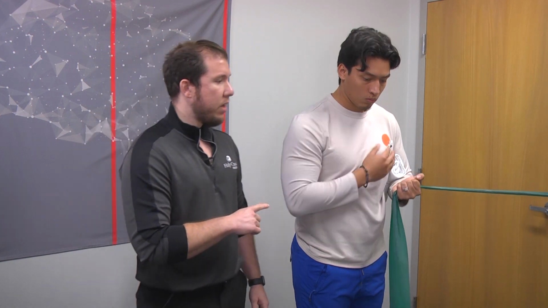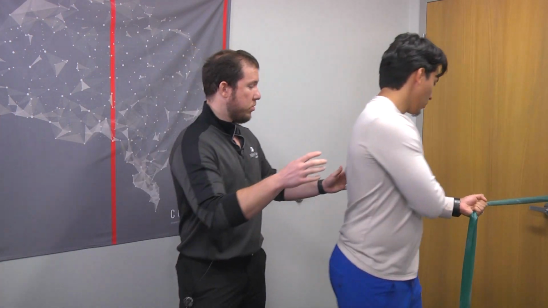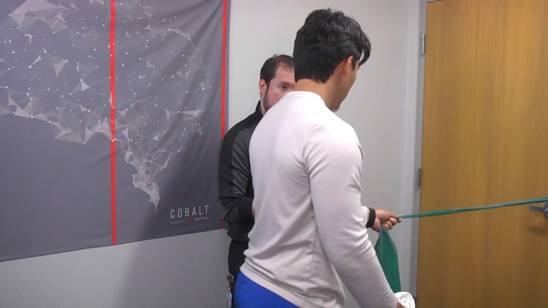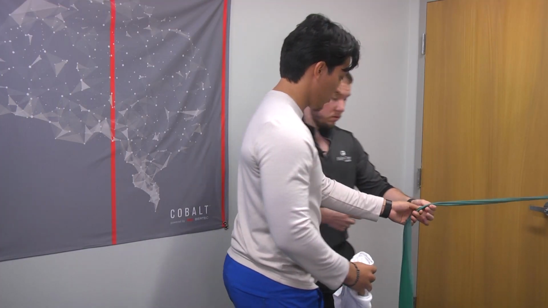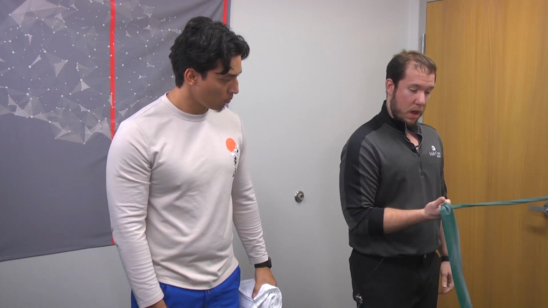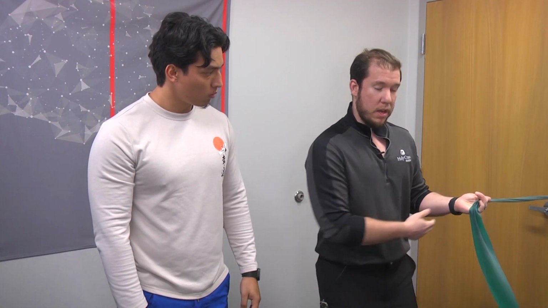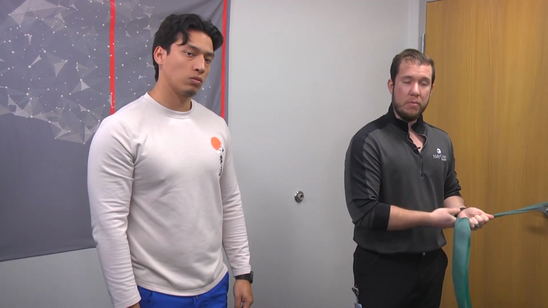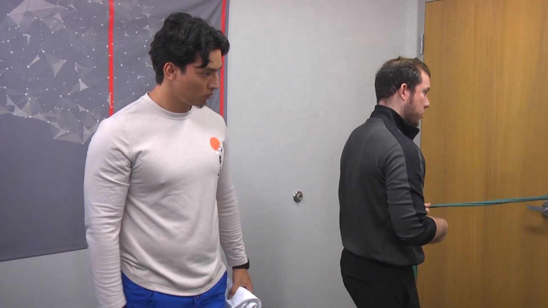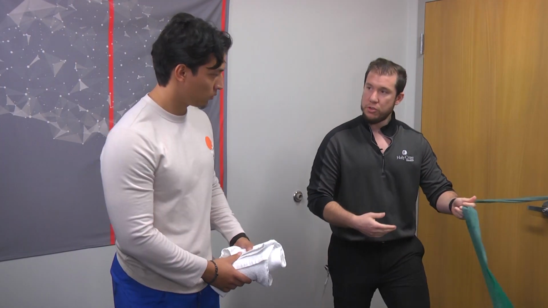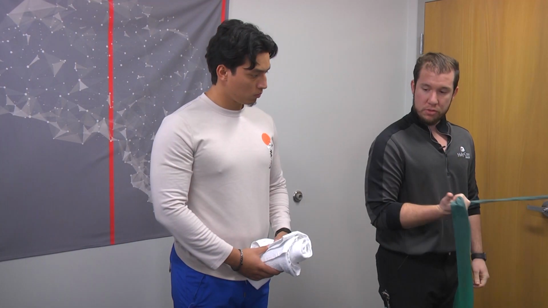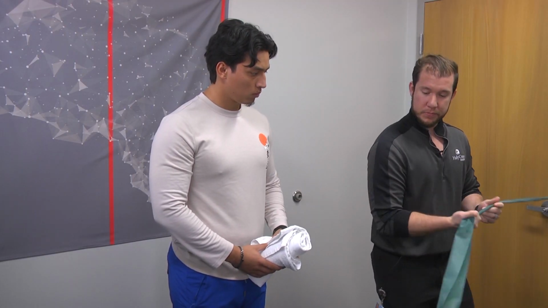The last one we got left is the external rotation. So just doing the opposite direction. So you can just go outwards in this direction. So before you were doing internal rotation, now you're doing external rotation. If you're going to be working the same arm, you'd be turning around to do the external rotation. But go ahead and show, for the camera's sake, external rotation, like so.